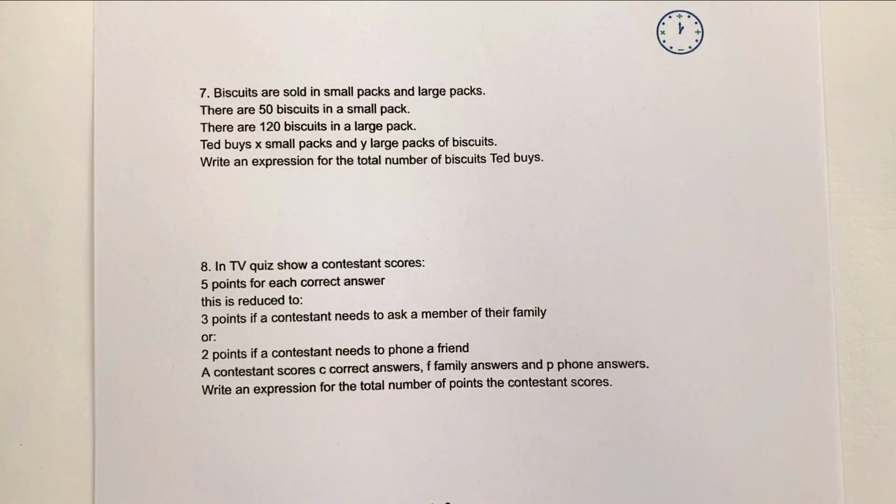Okay, so biscuits are sold in small packs and large packs, 50 biscuits in a small pack, 120 in a large pack. Ted buys X small packs and Y large packs. Write an expression for the total number of biscuits.